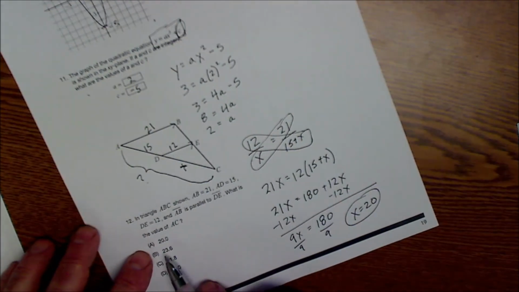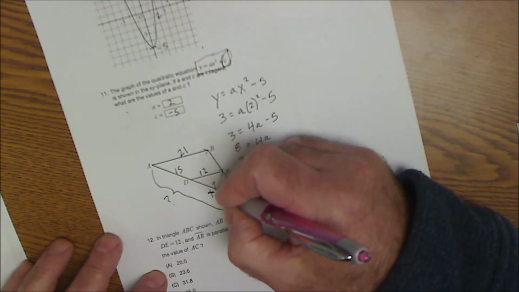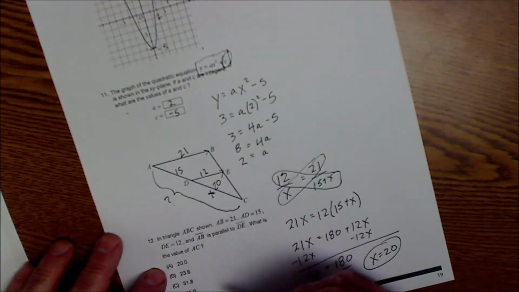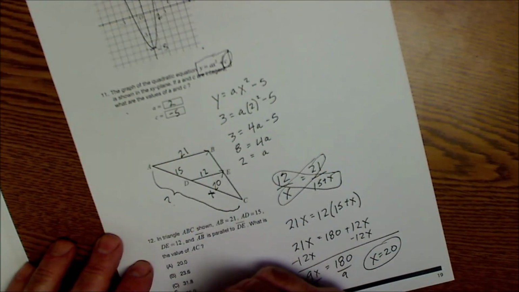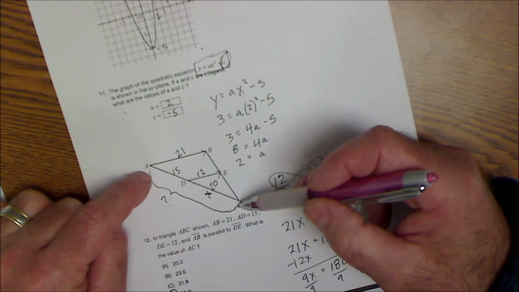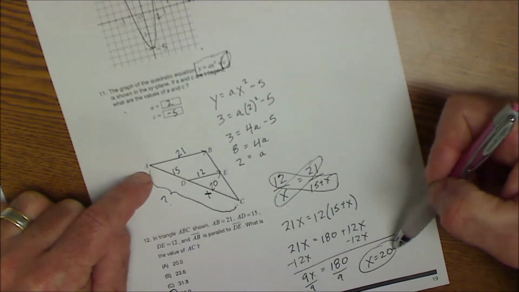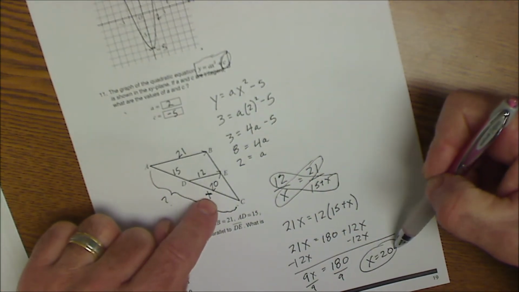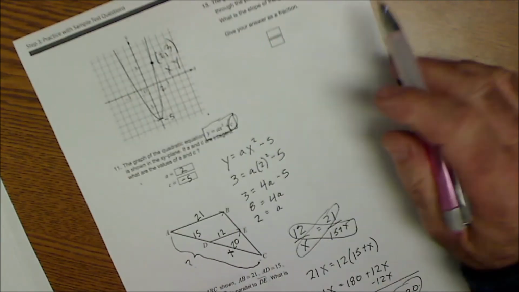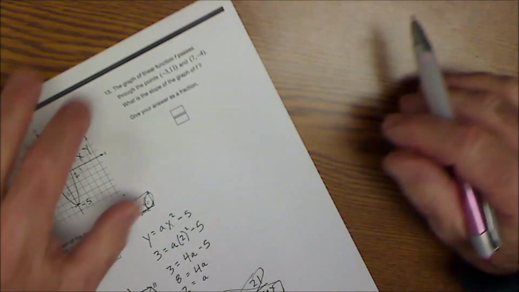It's a deliberate distractor. This is 20. The correct answer is, what's the value of AC? AC is 35. So part of the reason I marked this up is so I don't make that mistake. I did solve for x, which is 20, but I'm looking for the overall length. Okay, it's getting a little bit long here.